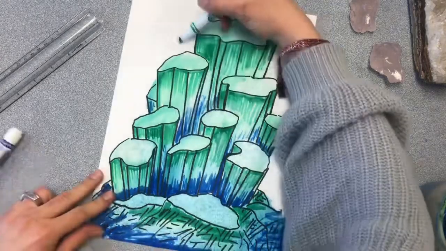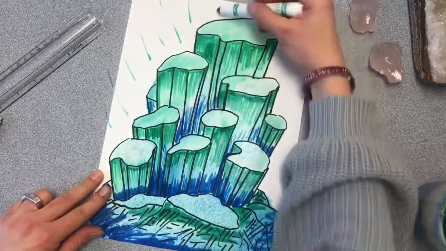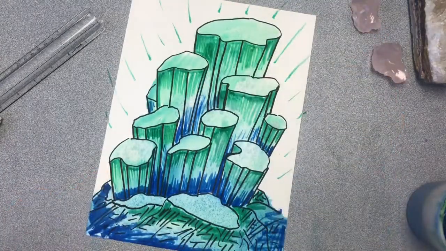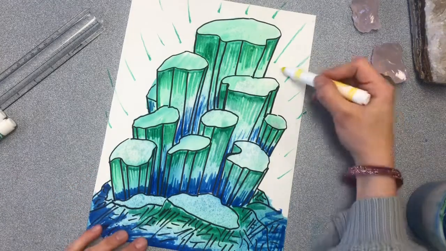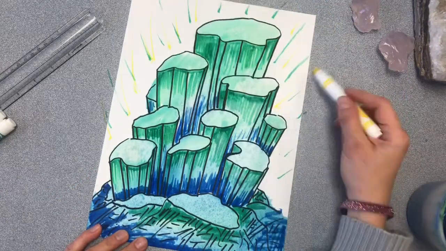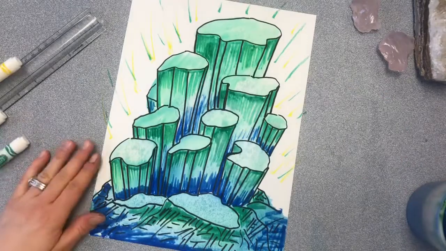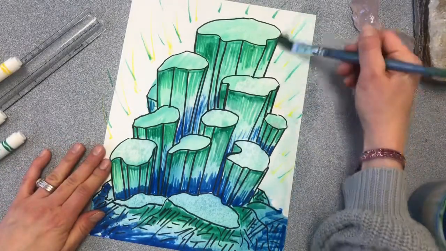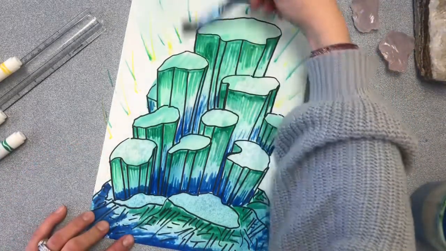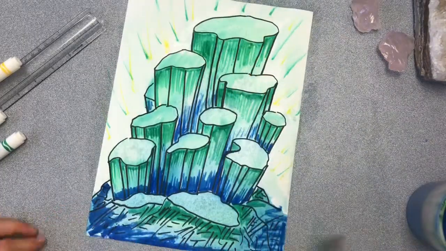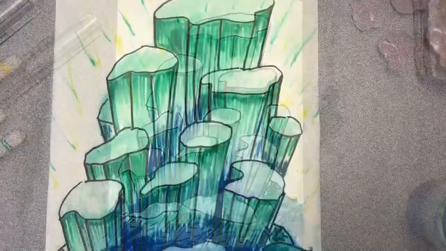And for this one, since I can't splatter paint with markers, I'm just gonna draw some lines as if my crystal is shining some light on the world. And I'm just gonna kind of blend it so it has a softer effect and color everywhere. And that is our finished picture there.